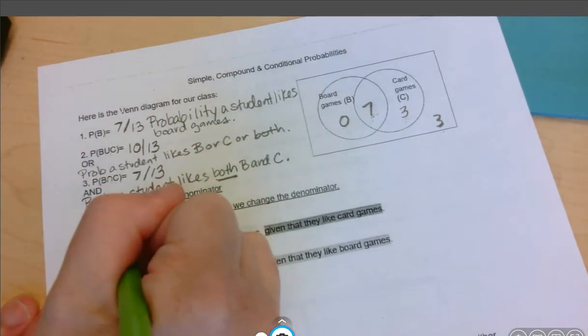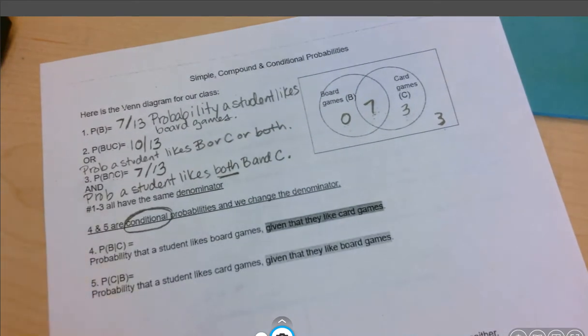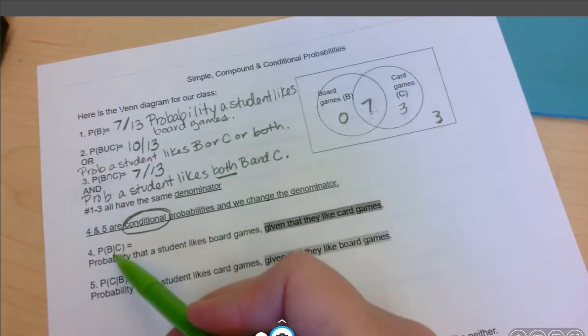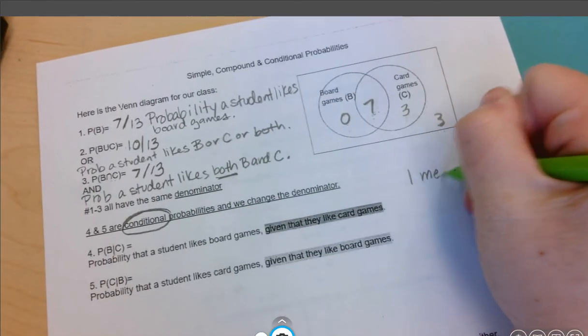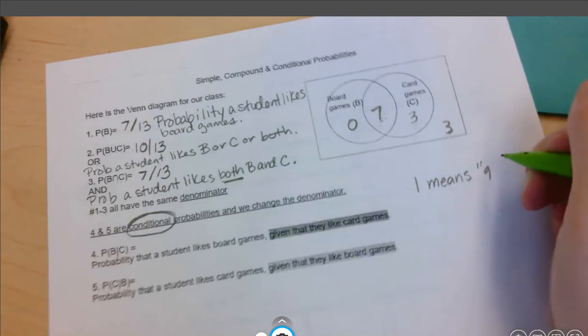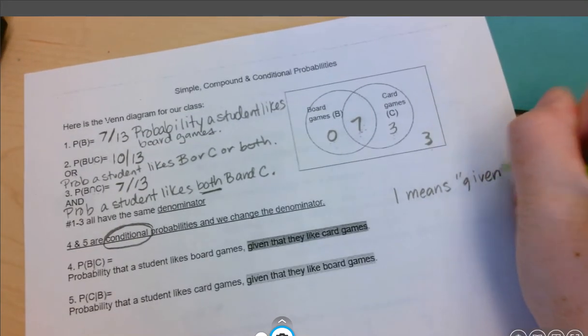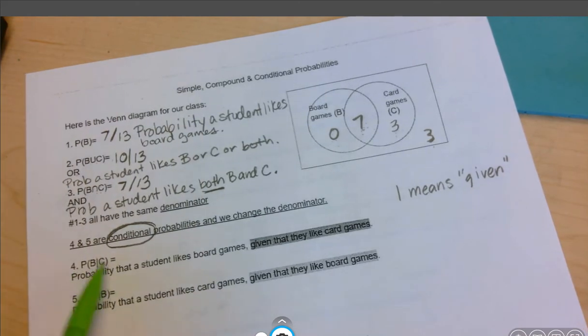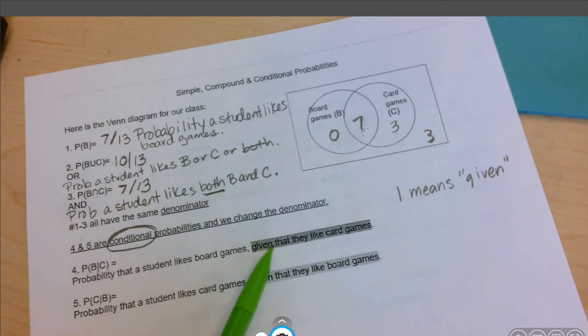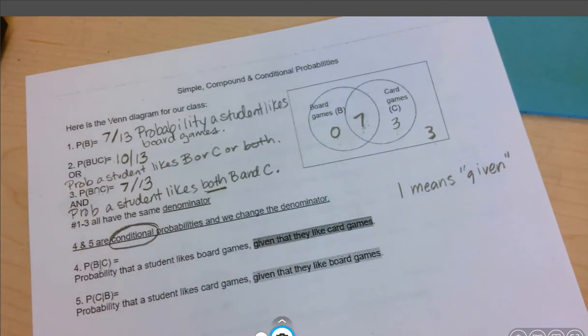However, we're going to do a different kind of problem. They're called conditional probabilities. And whenever you have a conditional probability, the denominator will change. It will not be the whole group, 13. You can tell it's a conditional probability if you see this line, because the line like this, it means given. It means the word given. So when I see the probability of B given C, that means the probability a student likes board games given that they like card games.